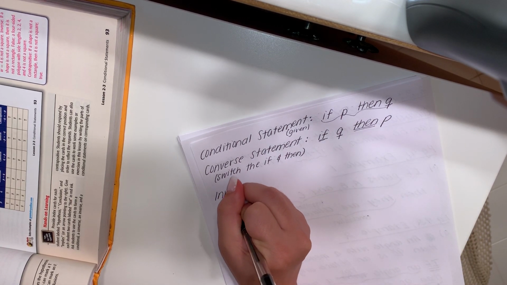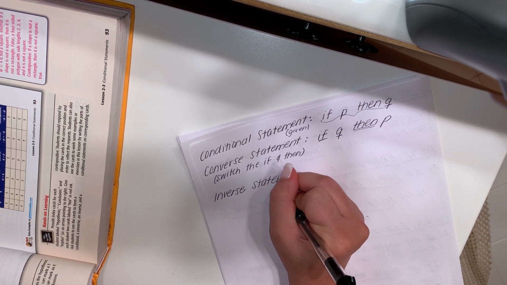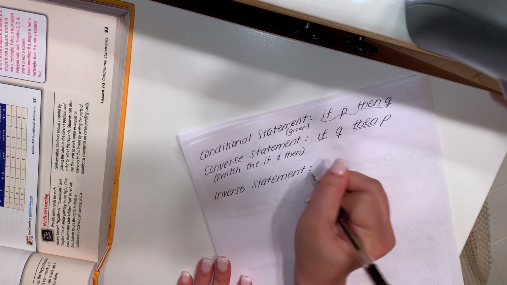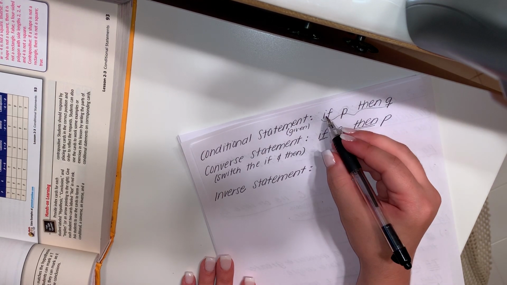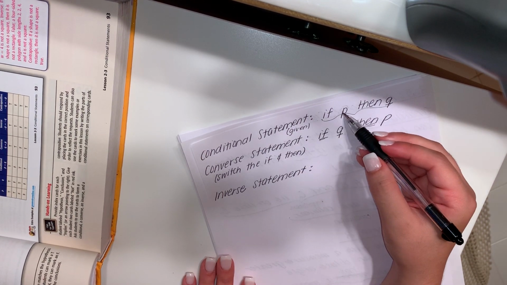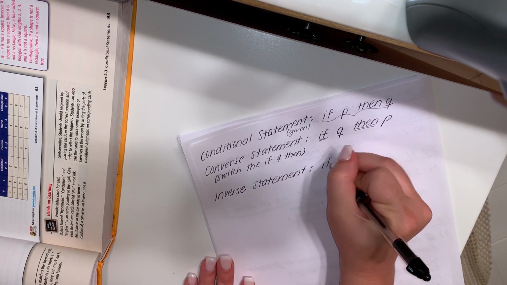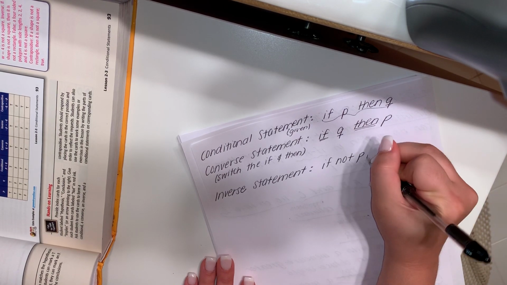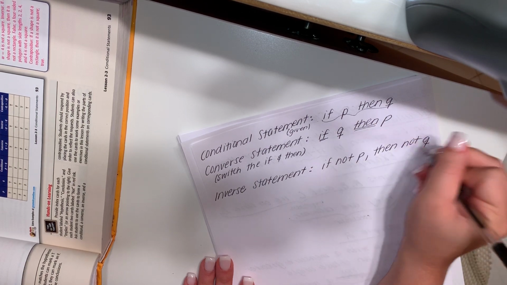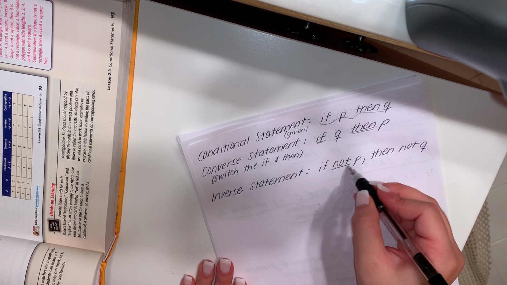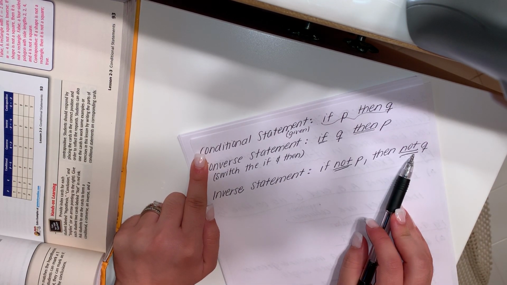Now an inverse statement, we talked about what the word inverse means probably sometime throughout the past 2 weeks. An inverse statement is when we use words that are opposite. So for example, if they give me if P then Q, then an inverse statement would look something like this: if not P, then not Q. Basically, all they did for an inverse statement is it looks just like a conditional statement, they just threw in the word not.